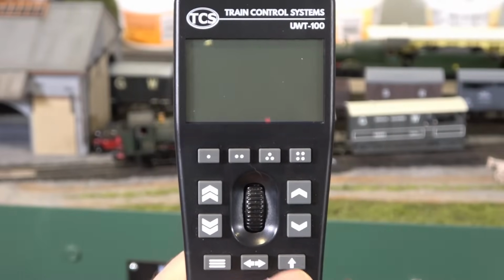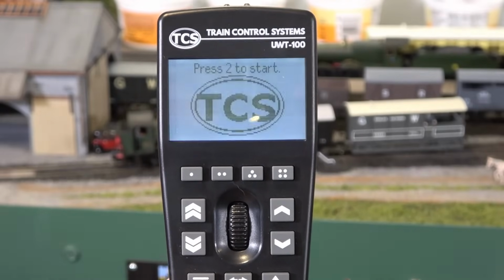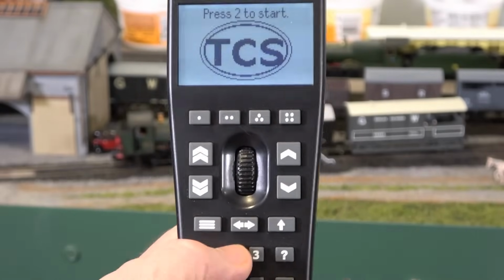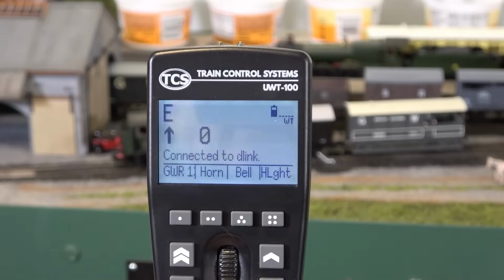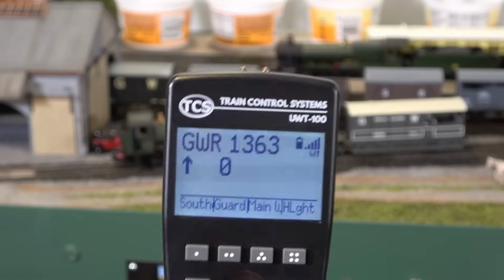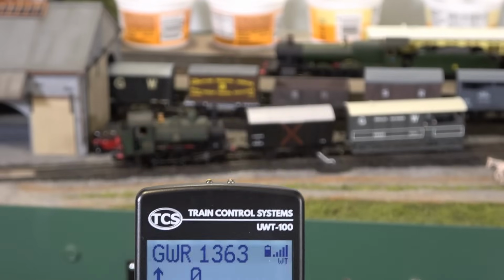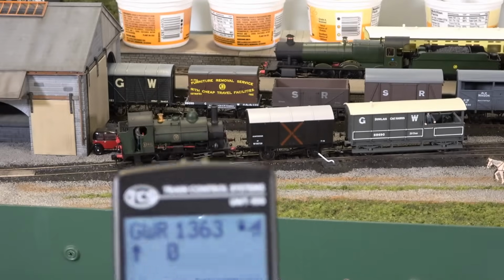Okay, let's go ahead and start it up. All I have to do is press any button, and it's going to tell me to press 2 to start, so I'm going to do that. And it's going to start up. It's connected to D-Link already. That's my wireless router. And it came up connected to GWR 1363, which is that locomotive right there behind me.